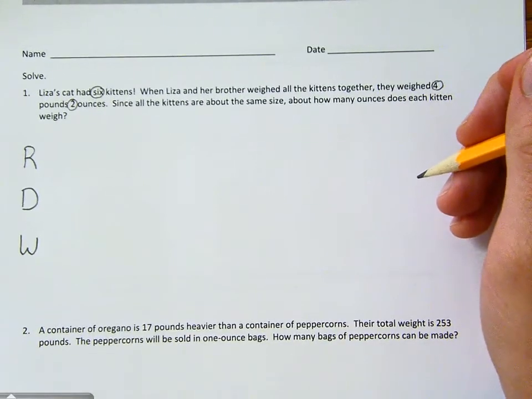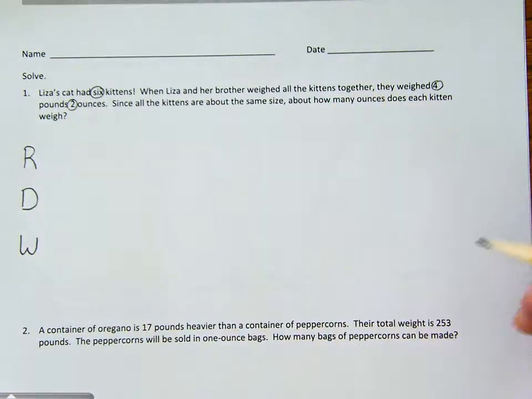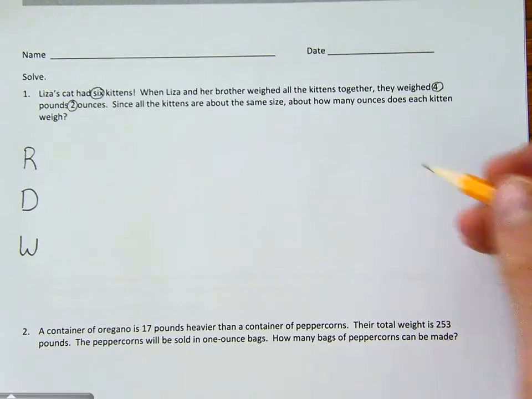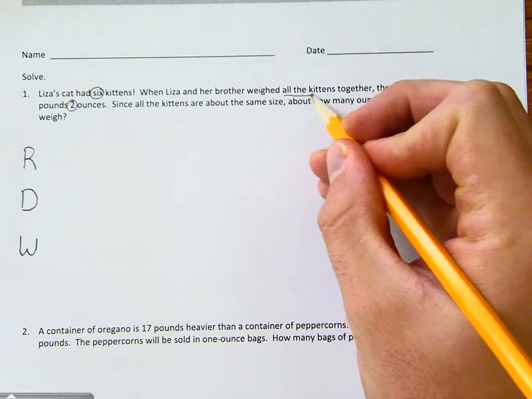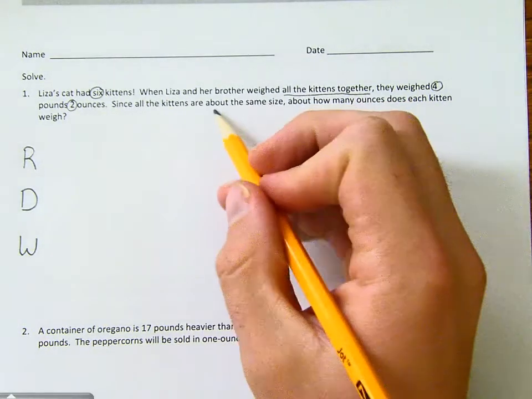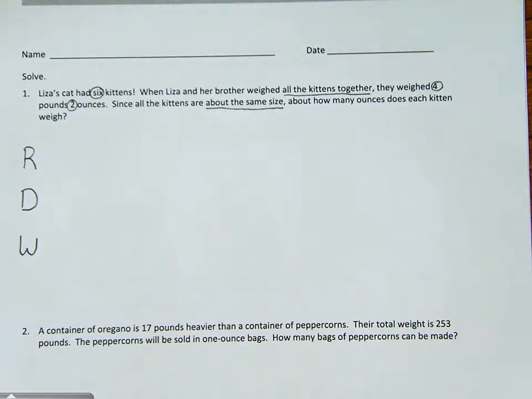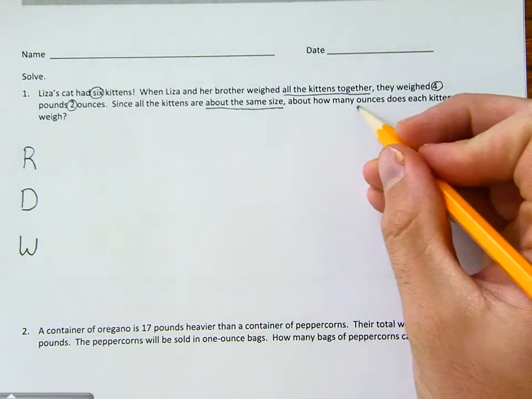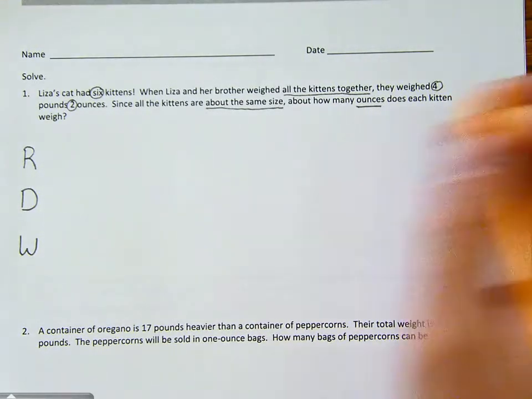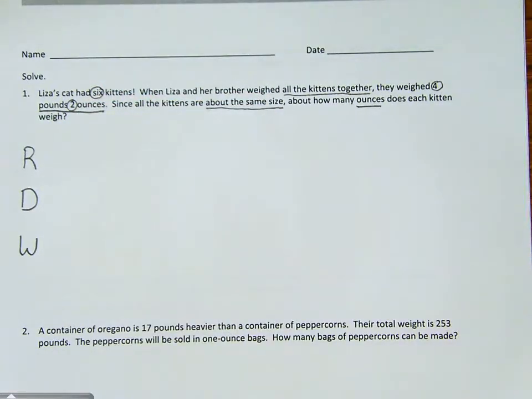So let's underline the important words and the important phrases in our question. Liza's cat had 6 kittens. When Liza and her brother weighed all the kittens together, so we know that's the total weight, they weighed 4 pounds 2 ounces. Since all of the kittens are about the same size, how many ounces does each kitten weigh? And I'm going to underline my units here too. I have pounds and ounces, and then I have ounces.